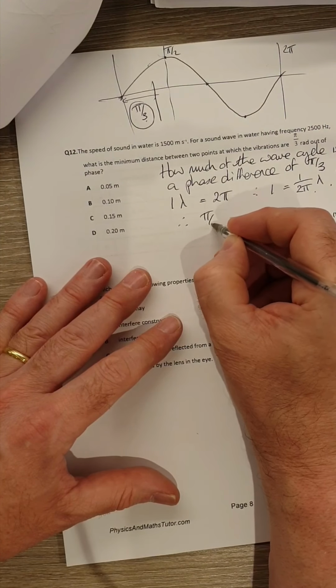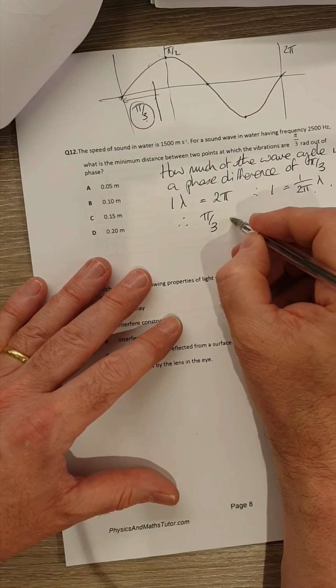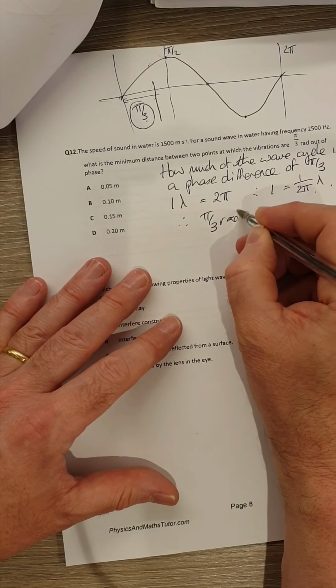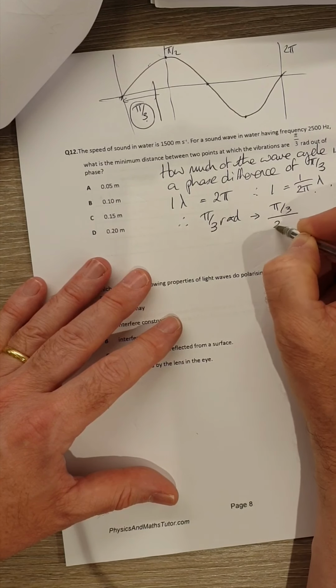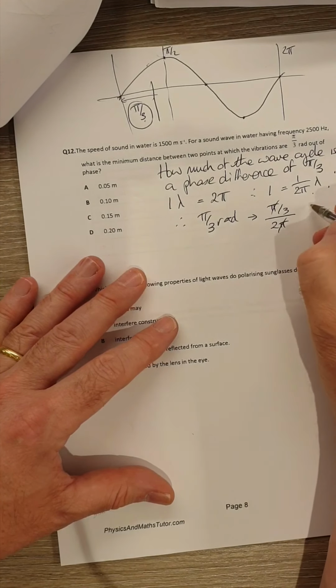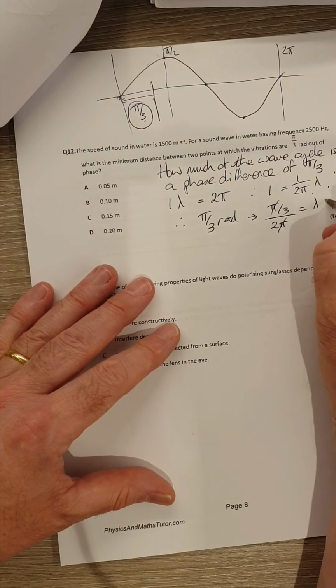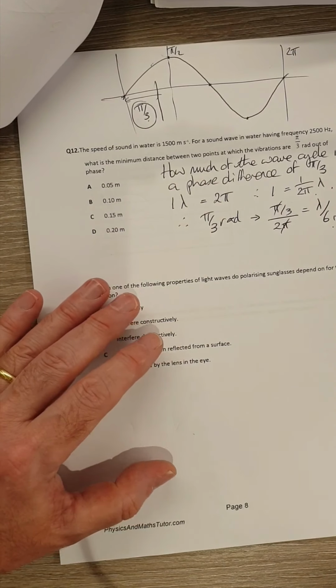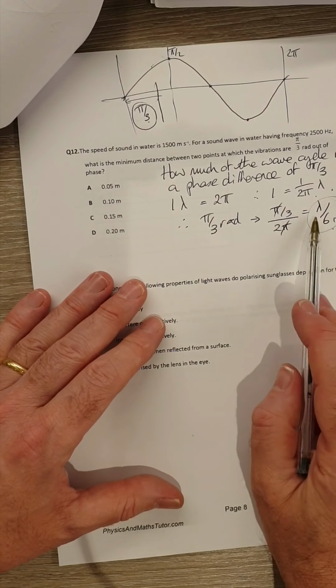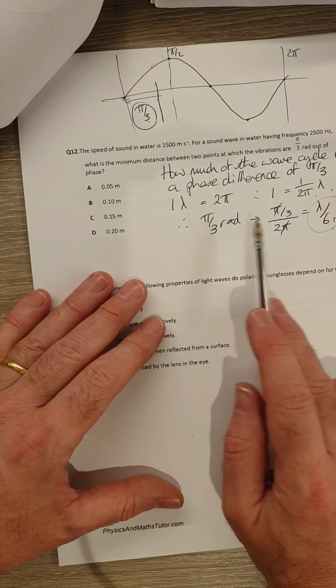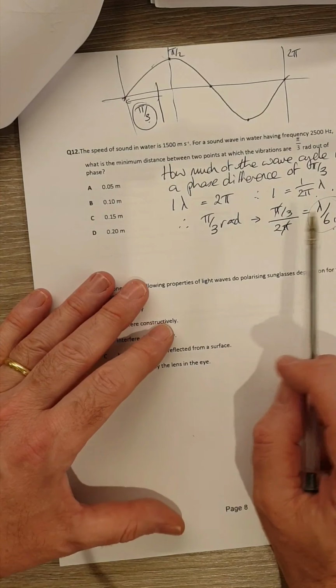Therefore pi over 3 radians is going to be pi over 3 divided by 2 pi. So that gives us a sixth of the wavelength. So we're looking for the distance between these, and we can see that if we can get the wavelength, we can work out what that distance is.